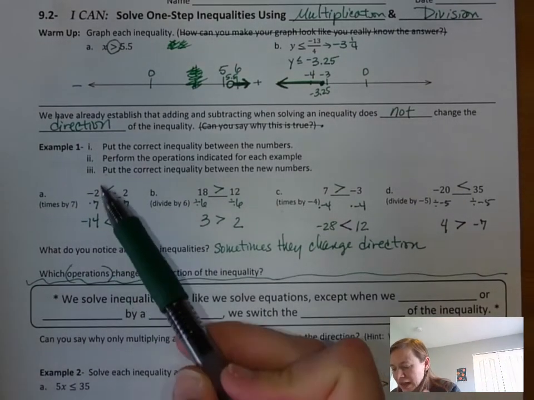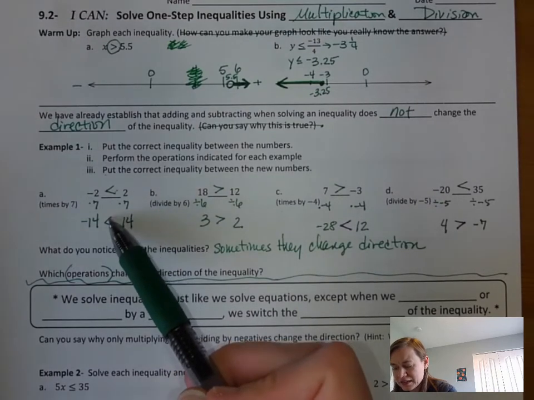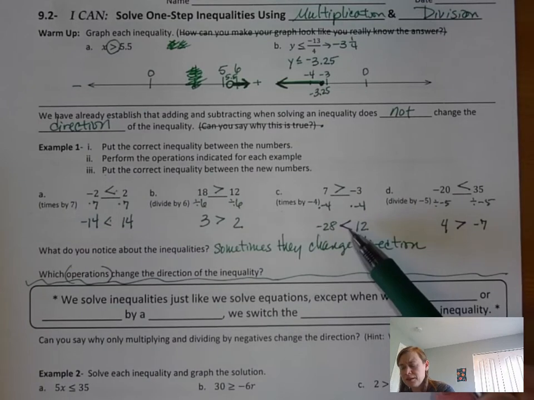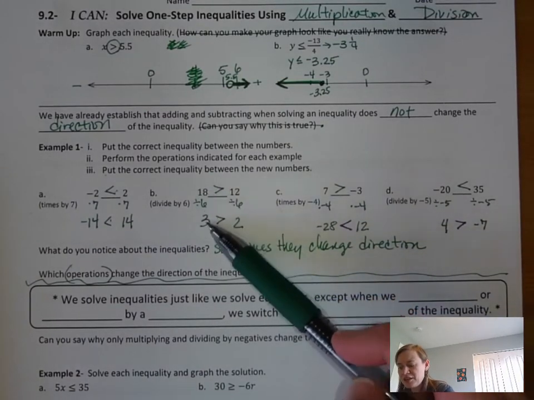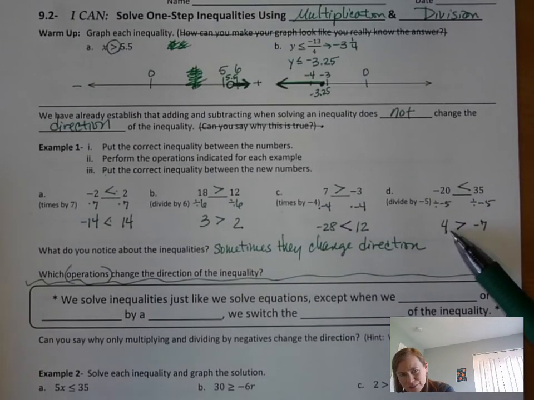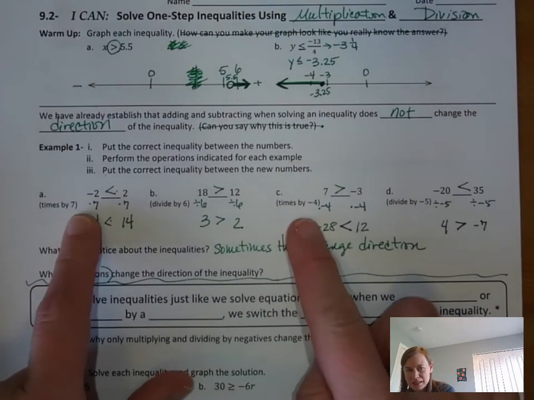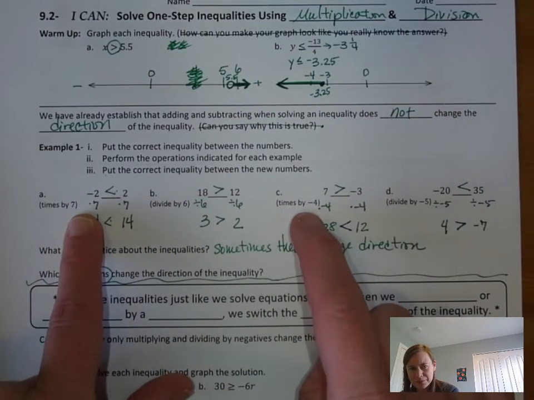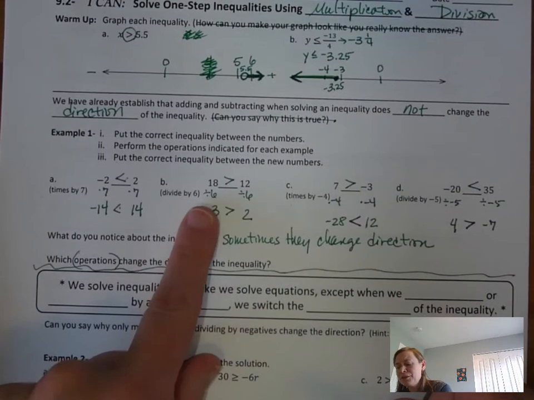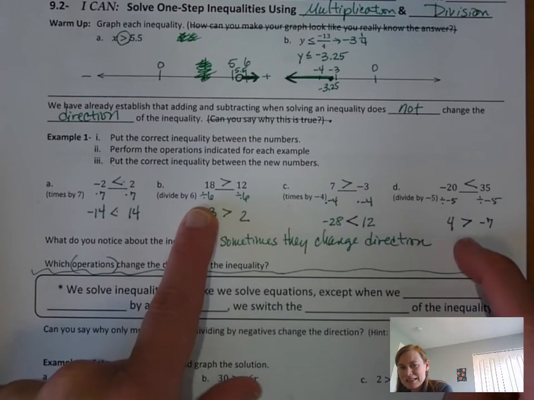Like, is it multiplication? Let's see. In this one, does it change? No. We're using multiplication and it does not change. But in this one, we're using multiplication and it does change. What about over here? Division, is it changing the direction? No. What about over here? Division again, but it is changing the direction. So what's the difference? The difference here is this one is multiplying by a positive and that one's multiplying by a negative. Seems like that negative number is making it switch. Let's check out the division though. Here we're dividing by a positive and here we're dividing by a negative. And in the negative case, it had to flip again.